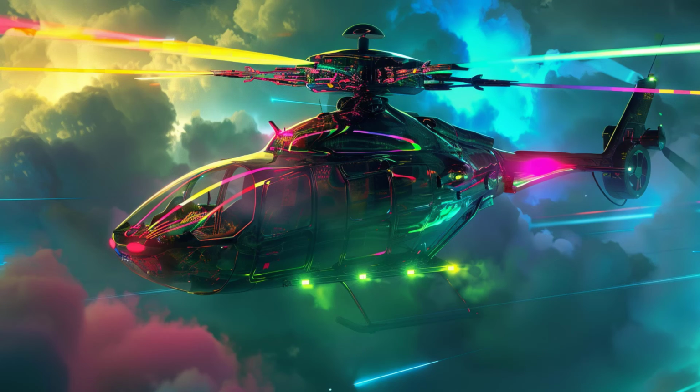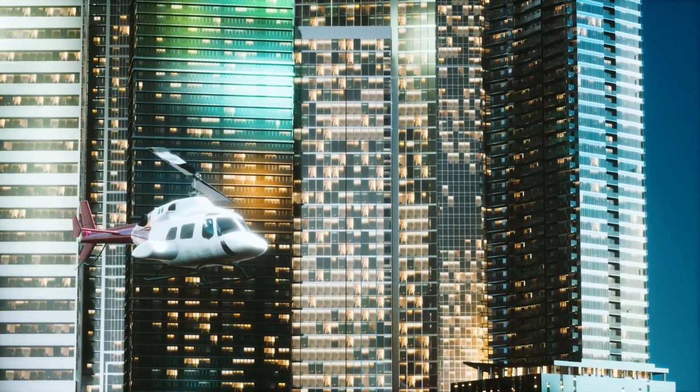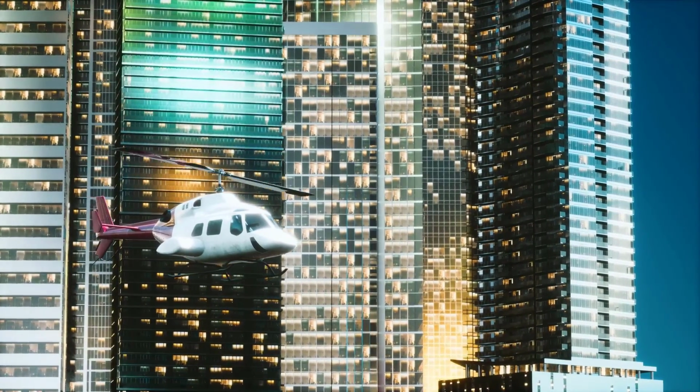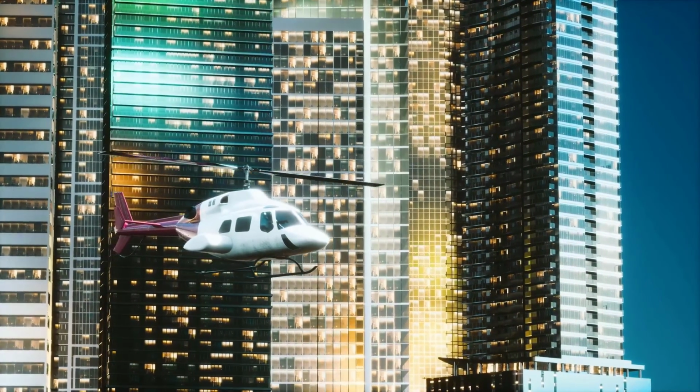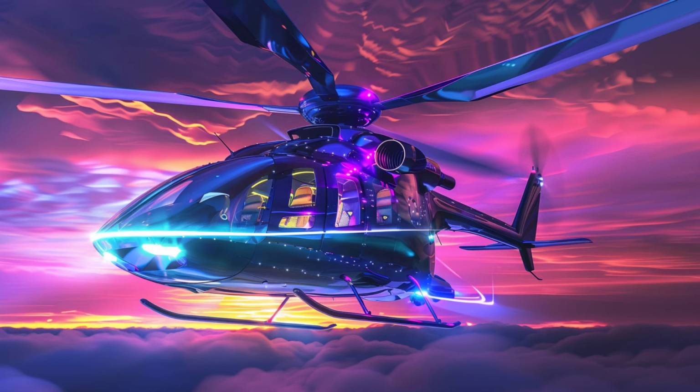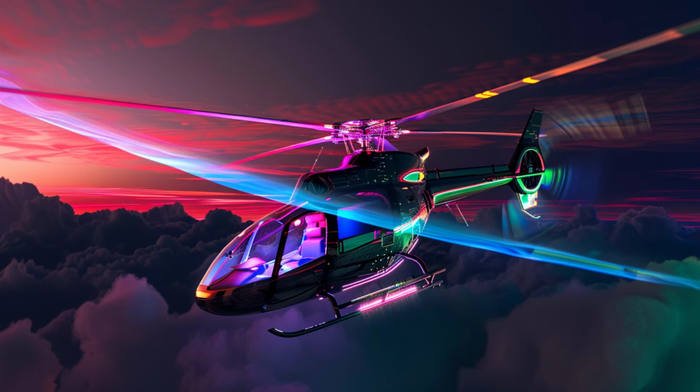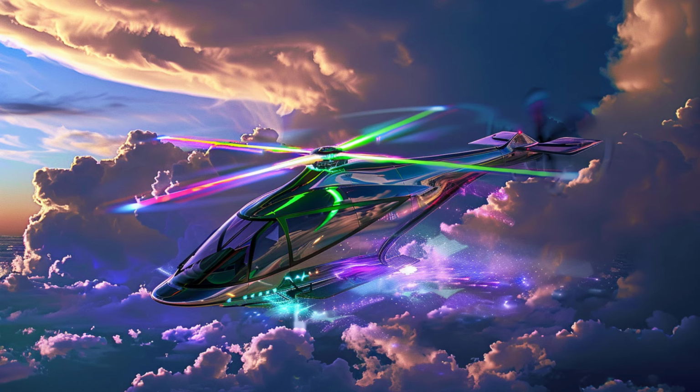So, what does the future hold for helicopter transportation? As we look ahead, we see a future of helicopter transportation revolutionized by the power of artificial intelligence. Imagine a world where helicopter designs are so efficient that they consume less fuel, emit fewer emissions, and provide a quieter, smoother ride. This isn't mere speculation. It's a future that's within our grasp thanks to AI.